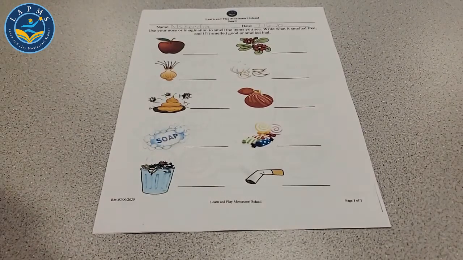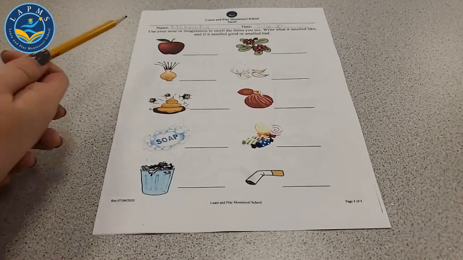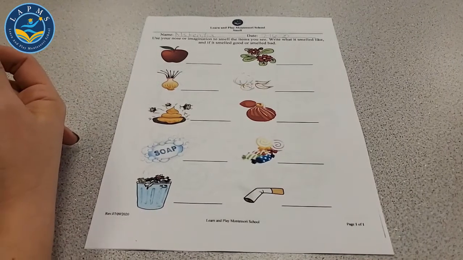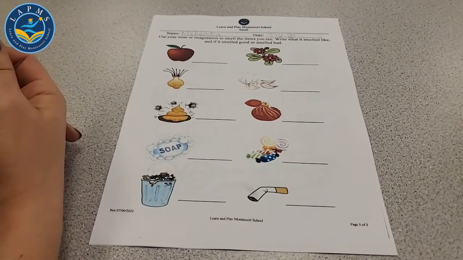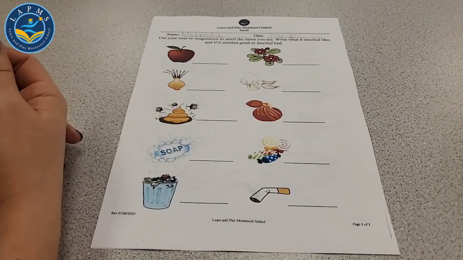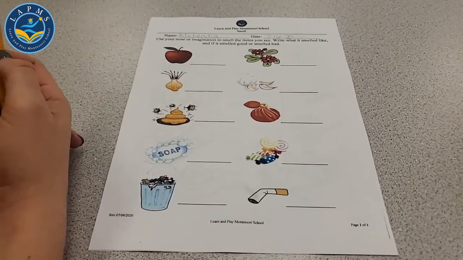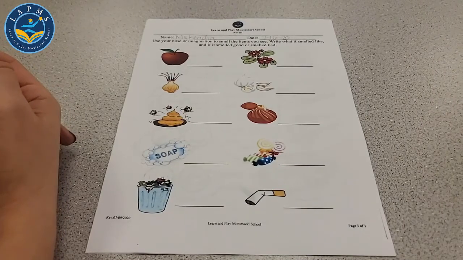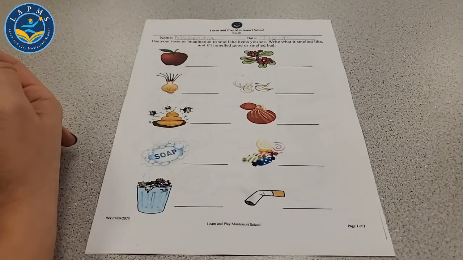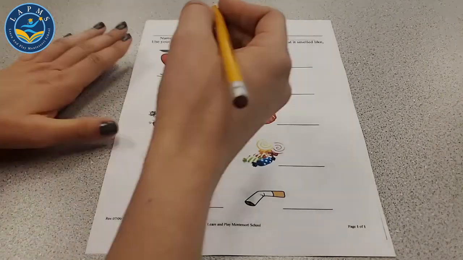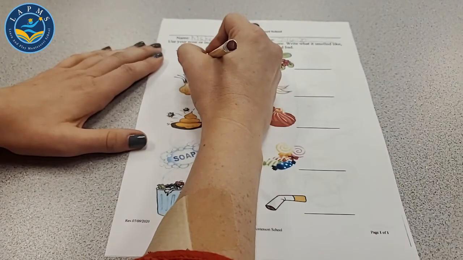Okay, let's see here. If you have an apple at home, you can smell your apple, right? But for now, I don't have an apple with me, so I'm going to imagine an apple. What does an apple smell like? To me, an apple smells sweet. I'm going to write sweet.